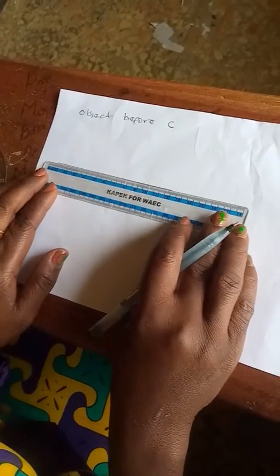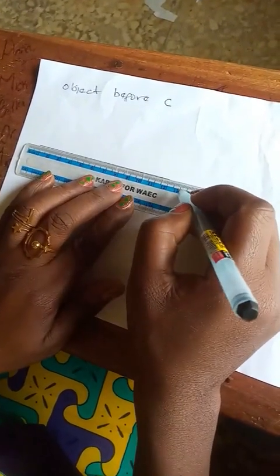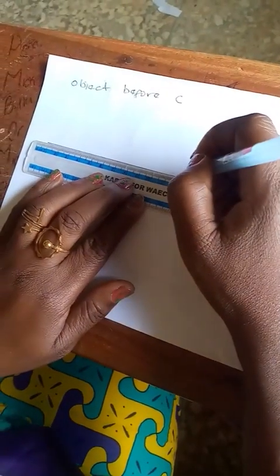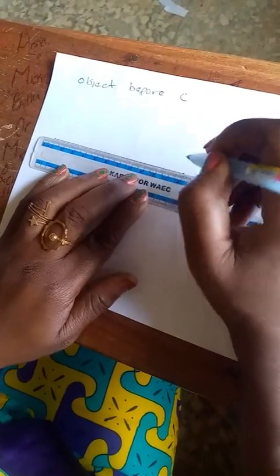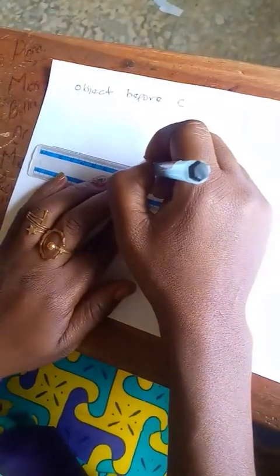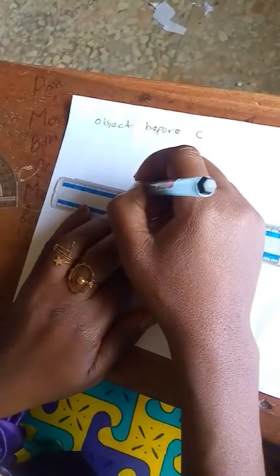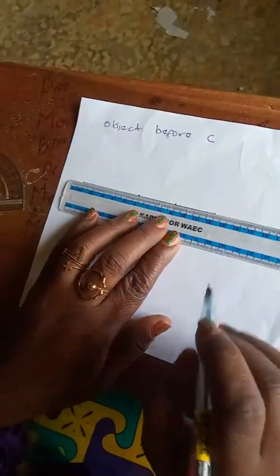Into the same centimeter. So let me use 4 centimeter from this end. So this is 1, 2, 3. Let me use 3 centimeter instead to save space. 1, 2, 3. Okay, so this is it.